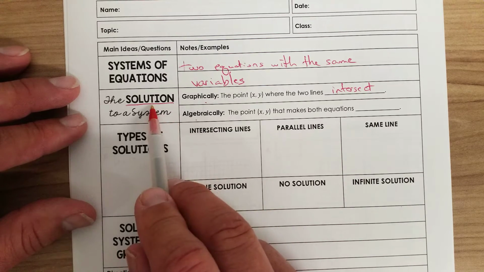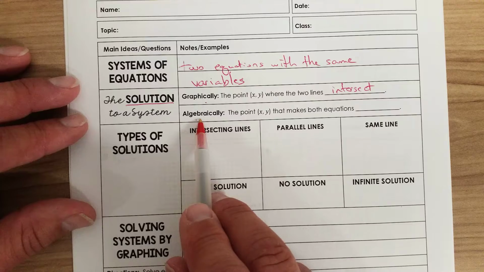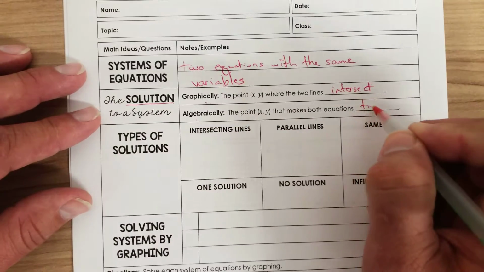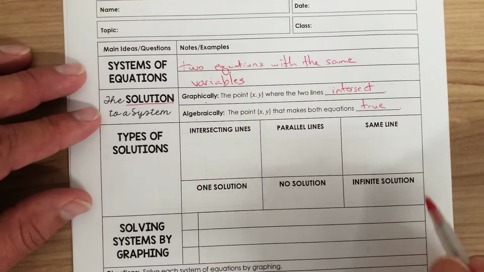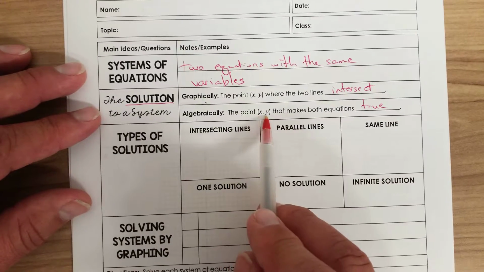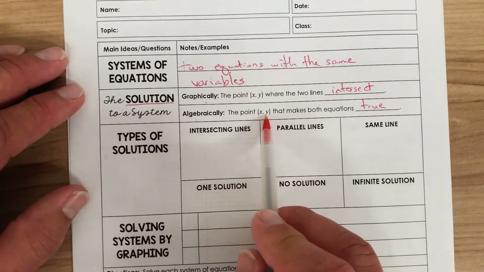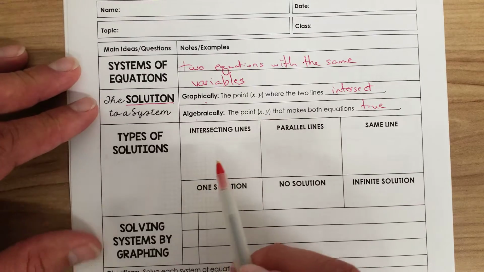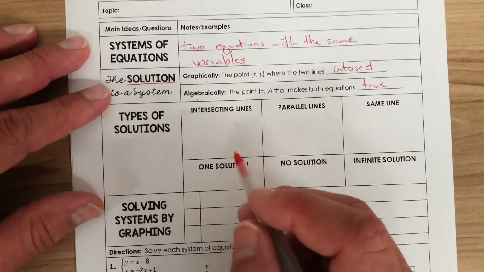To find the solution to a system algebraically, it's the ordered pair that makes both equations true if you were to plug those numbers in. So if you were to plug an x and a y number in for x and y into the two equations, it's the ordered pair that makes both equations true. So again, this will make more sense as we go along.